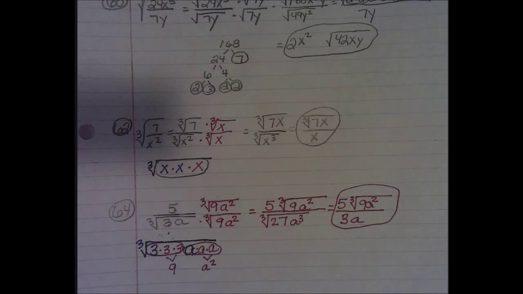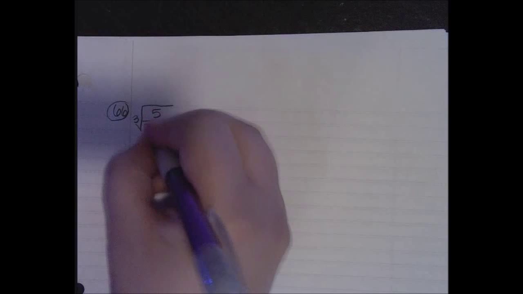So number 66, we are also working with a cubed root problem. Number 66 says I have the cubed root of 5 over 7w squared.